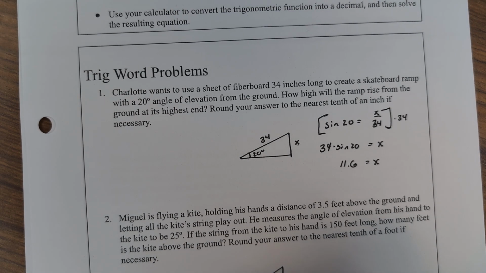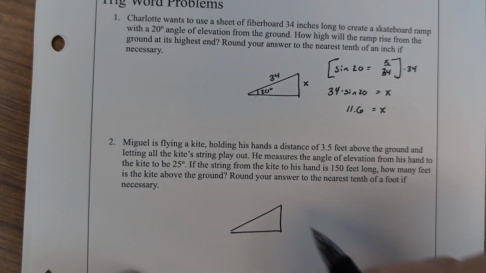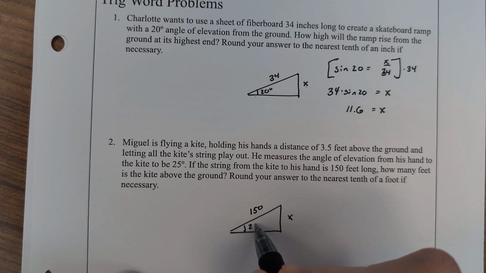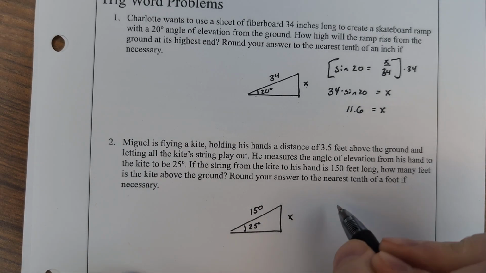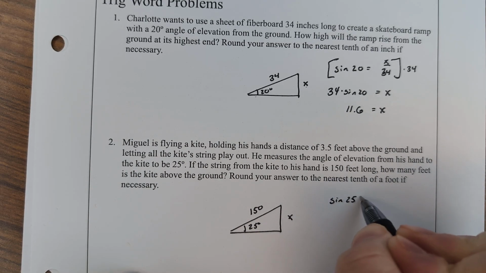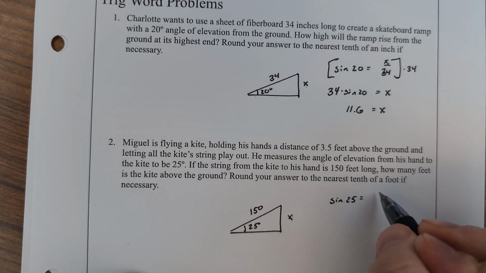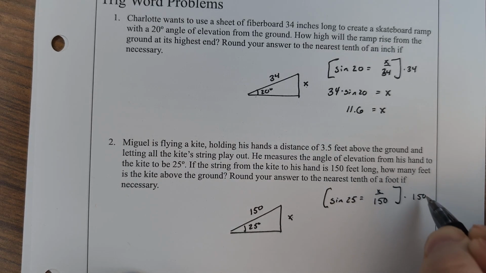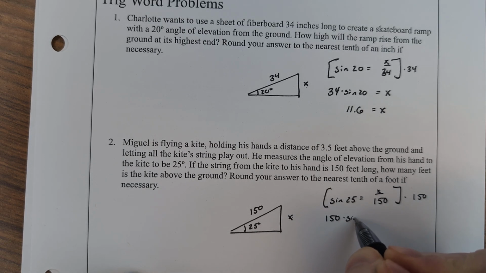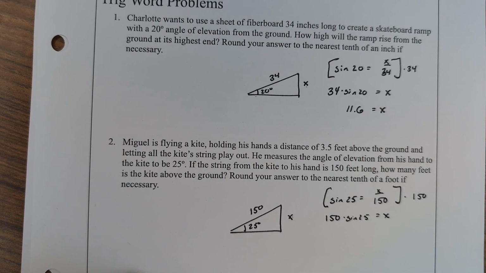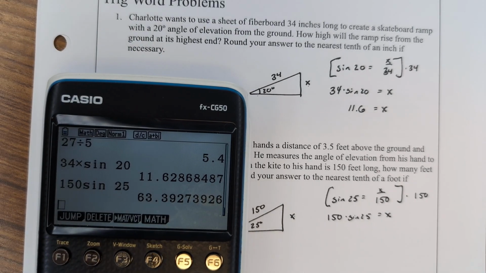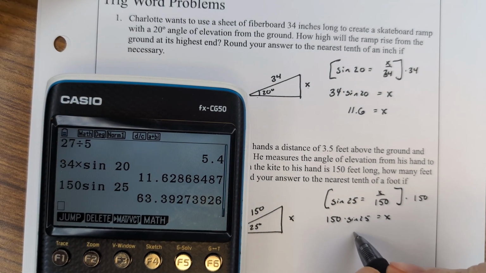So similar problem. There's our triangle. We have 150 feet played out, x, and our angle is 25 degrees. So just like the previous one, this is sine again. Sine 25, because we have the opposite and the hypotenuse. So multiply both sides by 150. So 150 sine 25 is equal to x. Go to our calculator. Nearest tenth, so 63.4.